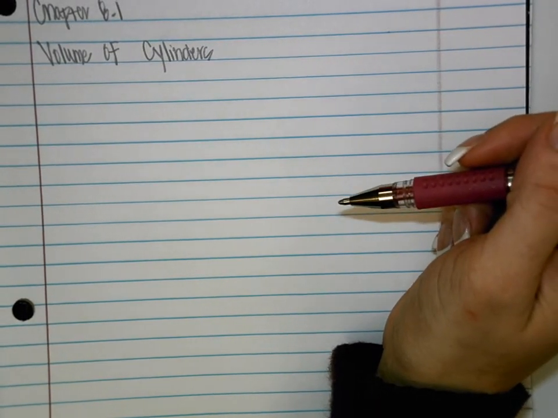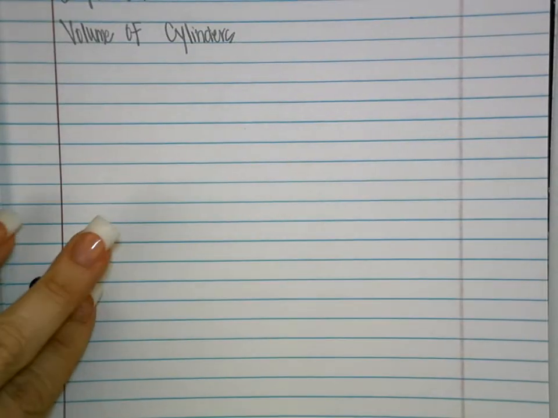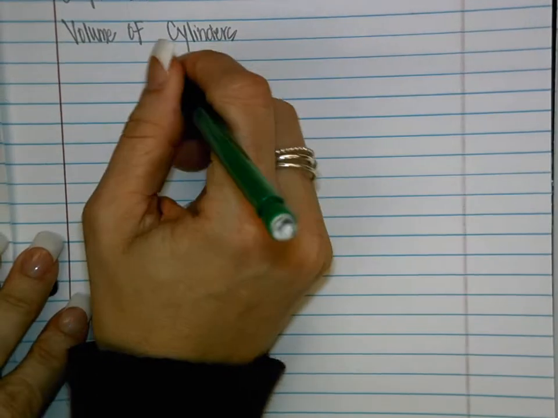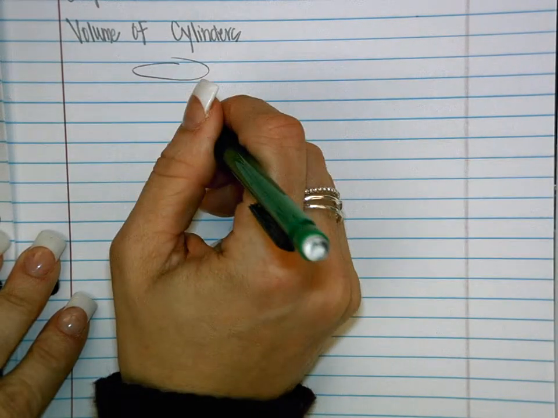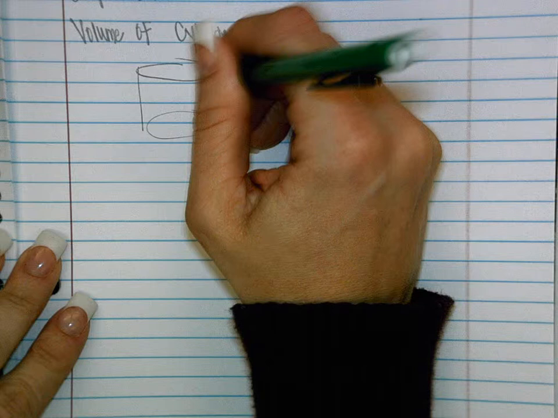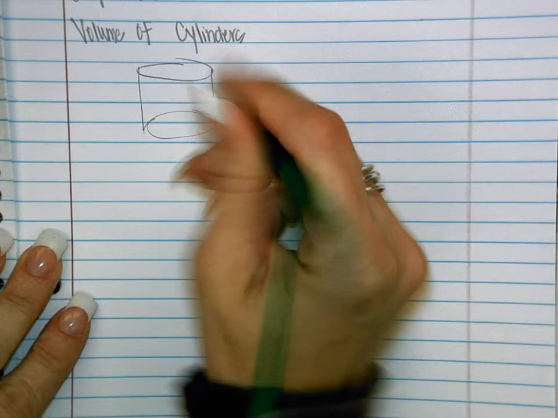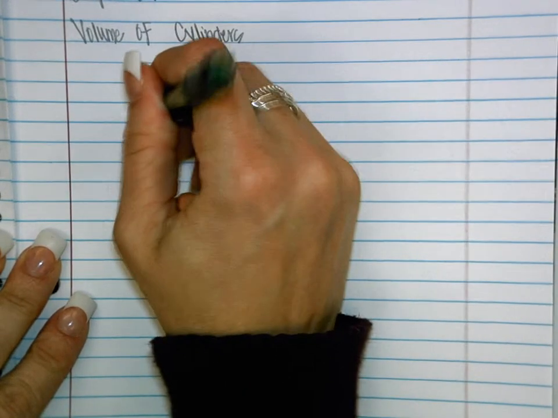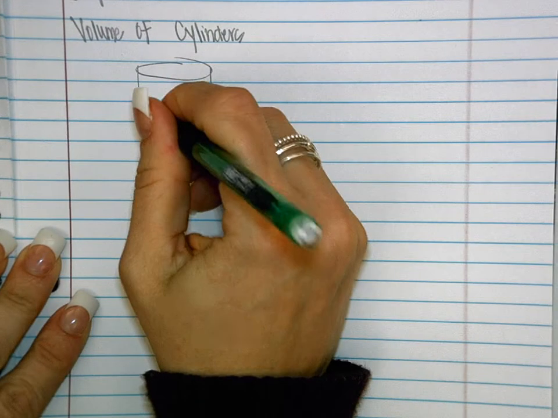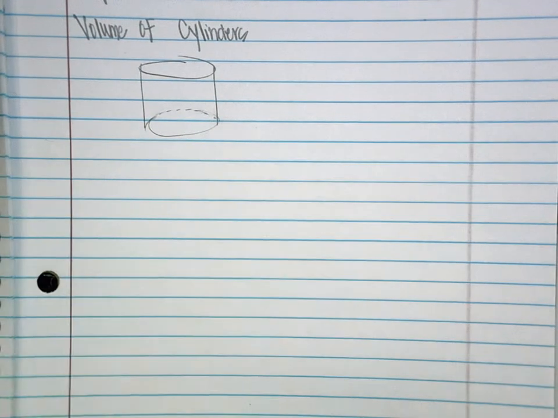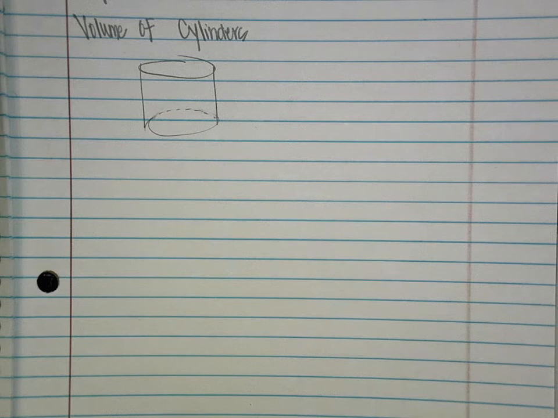It's a little bit difficult to draw a cylinder, but you basically do a circle on the top and then a circle on the bottom and then connect them like this. I'm obviously not a very good artist. It's abstract, okay? And then you make this dotted. So that's technically what a cylinder is supposed to look like.